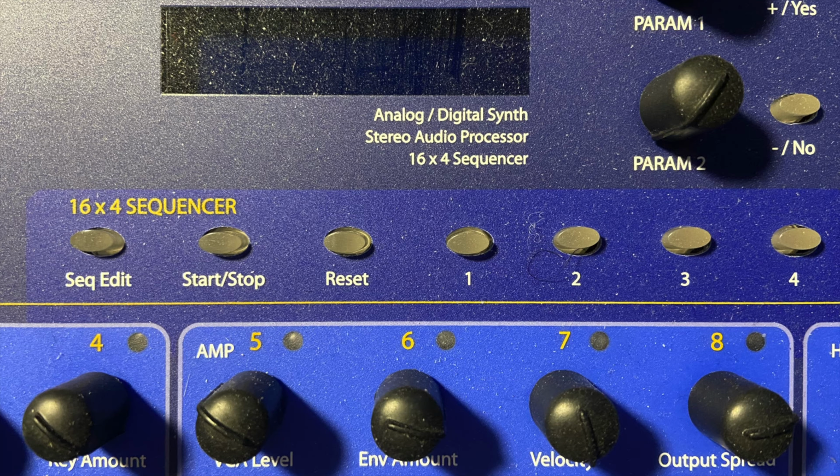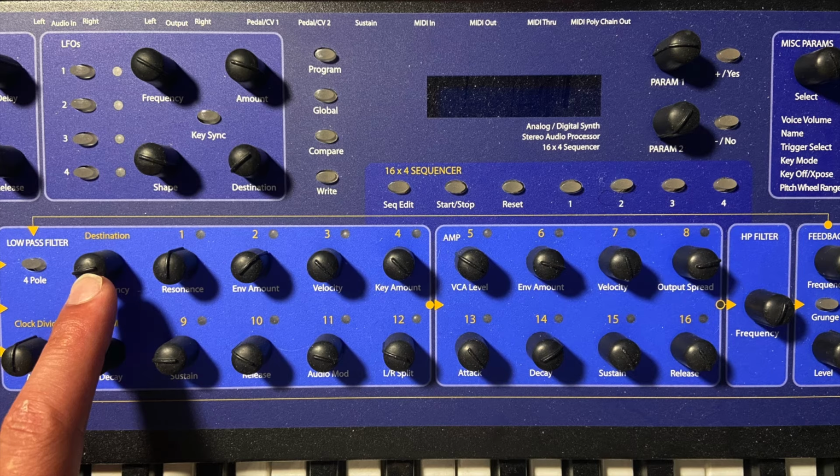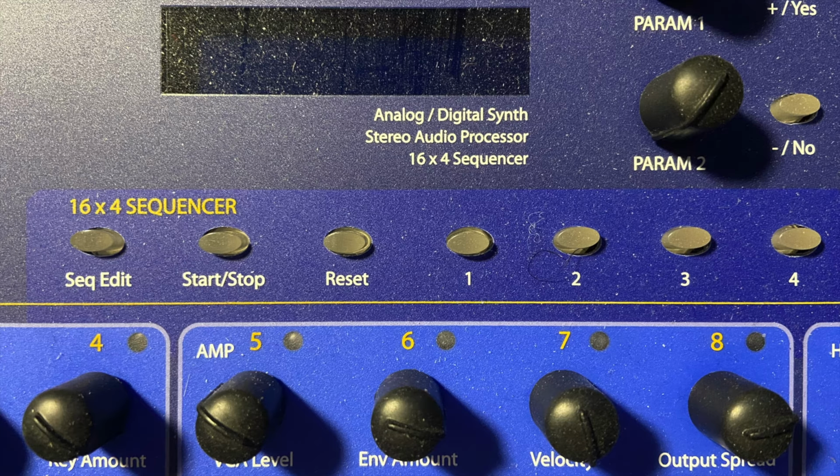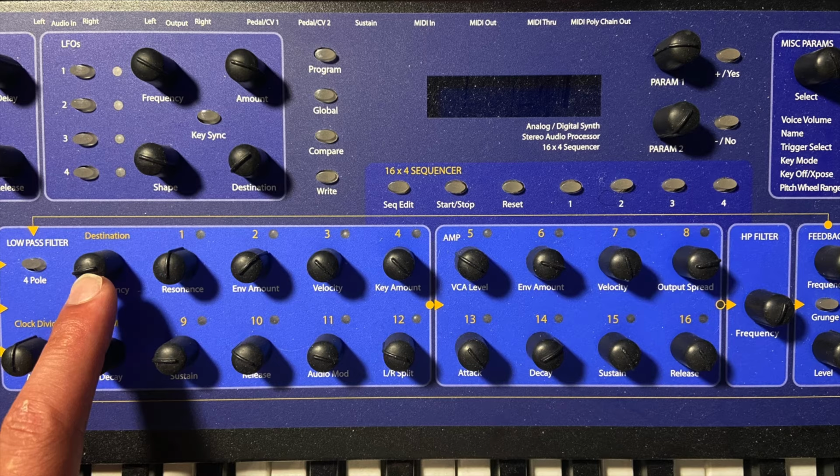There's a button for 1, 2, 3, and 4, and there's a knob that has destination written on it, and it's right next to the knobs that control the sequencer. So I'm assuming that you have to press the button for 1 and then turn that to assign the destination, or press the button for 2 and assign the destination.